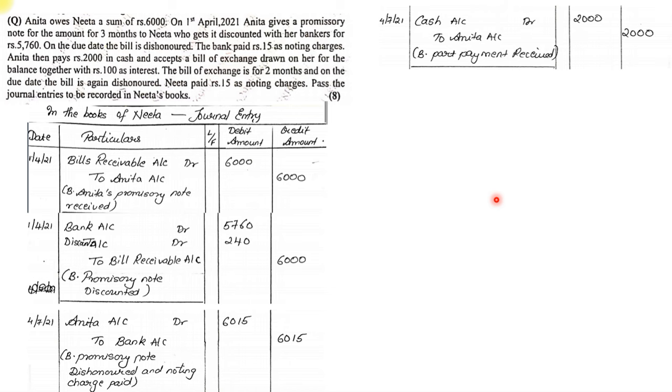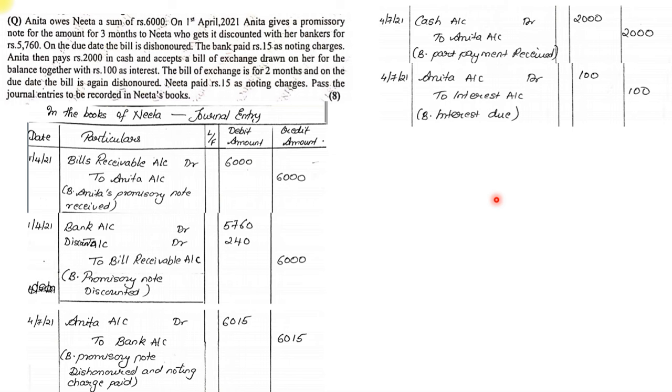So first we will pass the entry for interest due. 100 is the interest due. Entry will be Anita account debit to interest 100. This is the entry of interest due. They're not getting the interest right now, it's just a due entry. Now we need to make a new bill similar to the first entry.